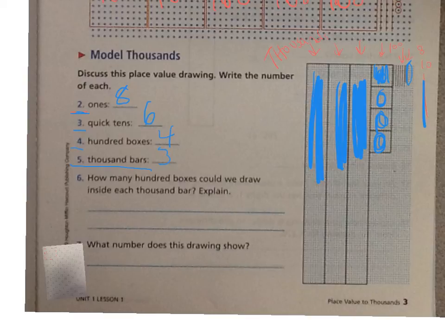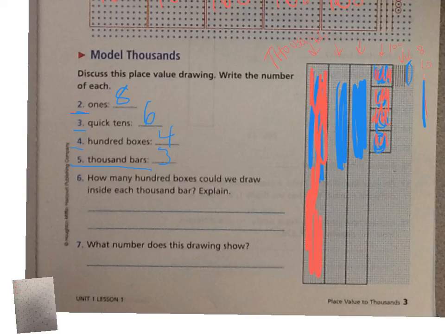So if you were to take this, and let's not skip over it yet, number 6, how many 100 boxes could we draw in each 1,000 bar? Think about it. How many of these could we put in one of these? Okay, well, if you look closely, you'll see if I do one more box to give me 5 of these, we're kind of at the halfway point. So I could do another 1, 2, 3, 4, 5. And that's not perfect because I'm just kind of rough drawing it.